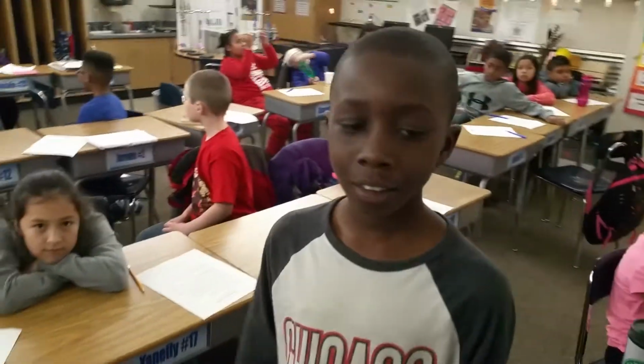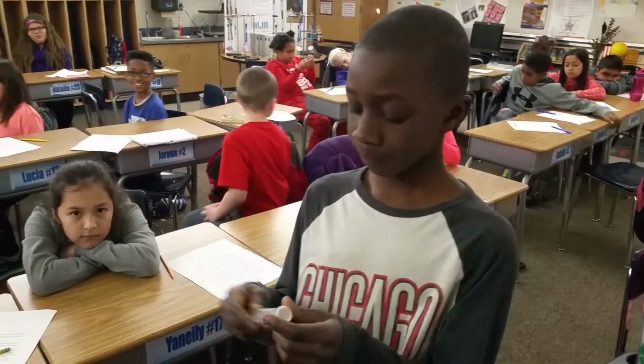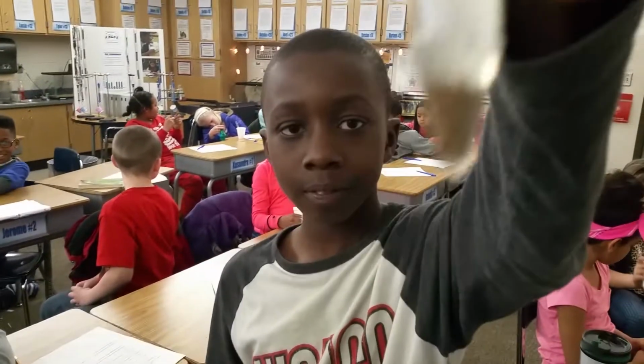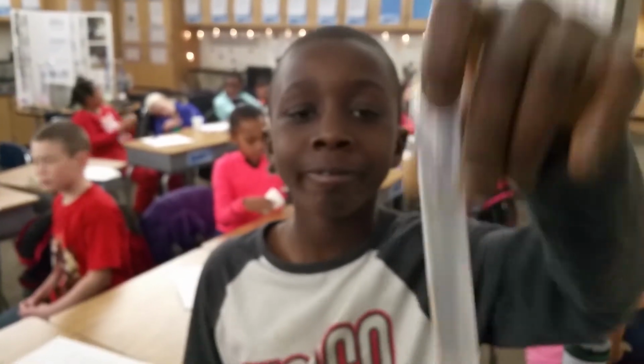How come? And so this is a good way to test how pure your water is, by putting it in a centrifuge. Now let's look at how much sand you've got in there. Yeah, could you imagine if that was in your drinking water? That would be dangerous. 4th graders learning about colloids, suspensions, and solutions. Nice job today.